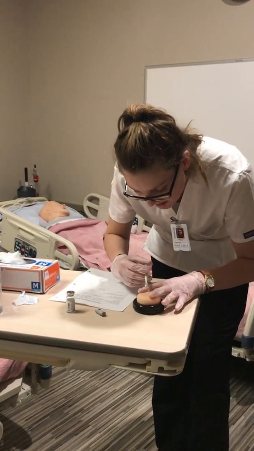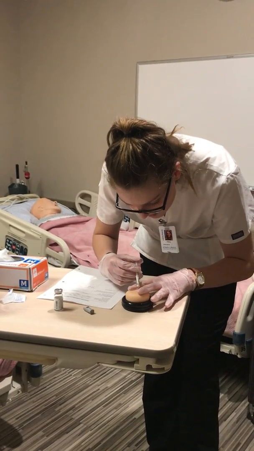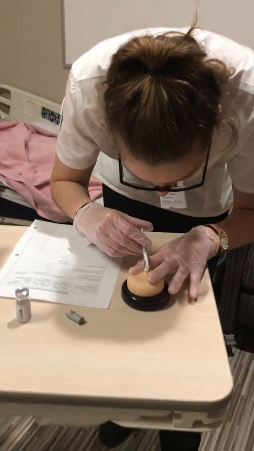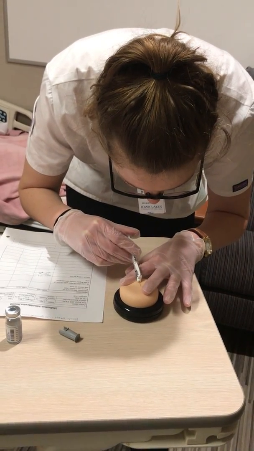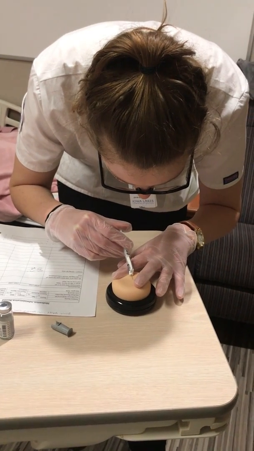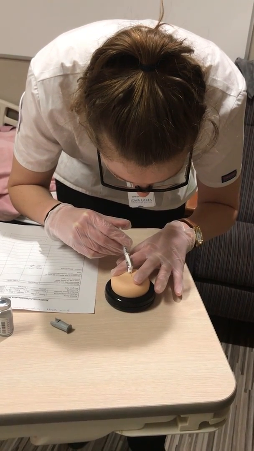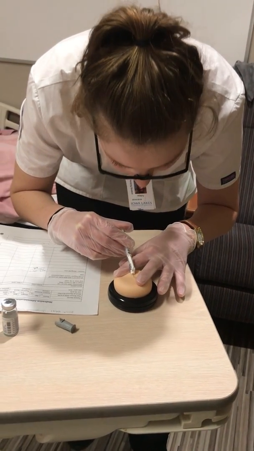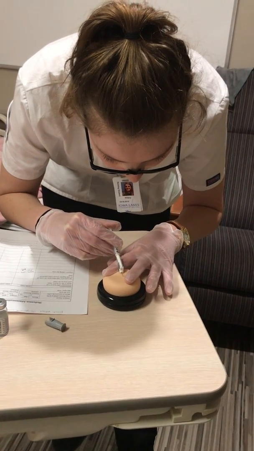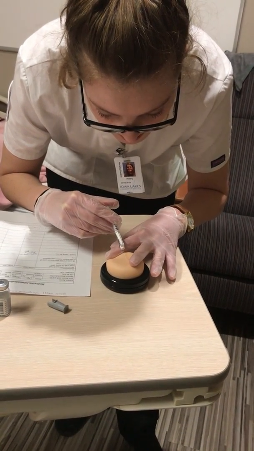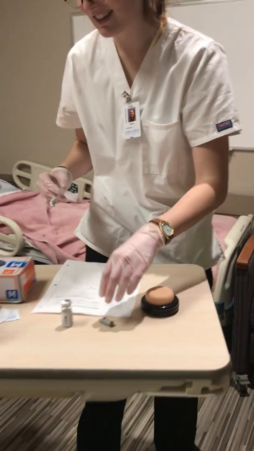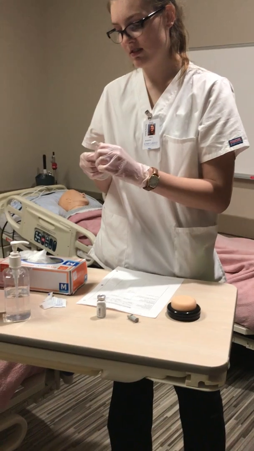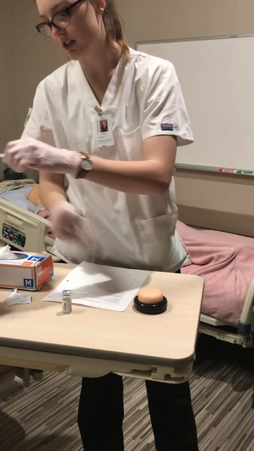So I'm going to kind of hold the skin. I'm going to insert it just under the skin. And you're going to want to get that bleb. I'm going to slowly insert it. Checked it for the time, and see we've got that bleb. 10 seconds. Then I'm going to remove it and immediately put the safety on and put it in the sharps container.